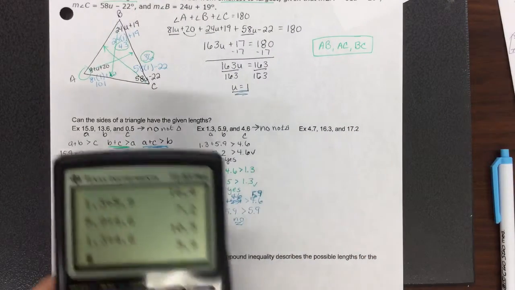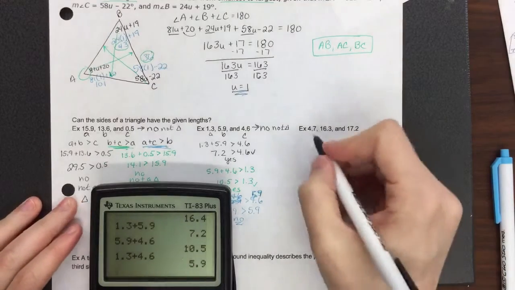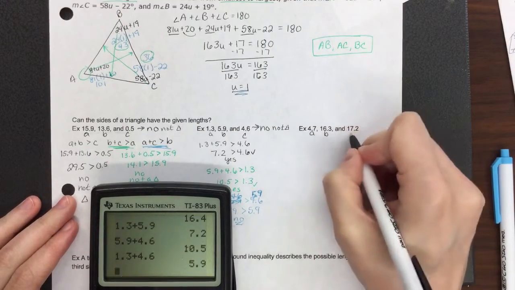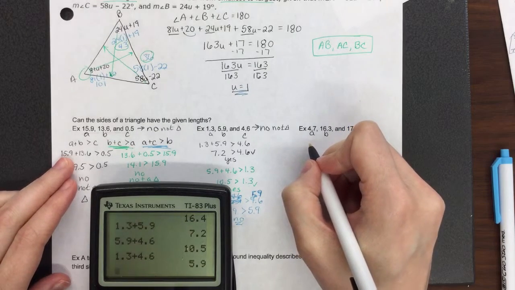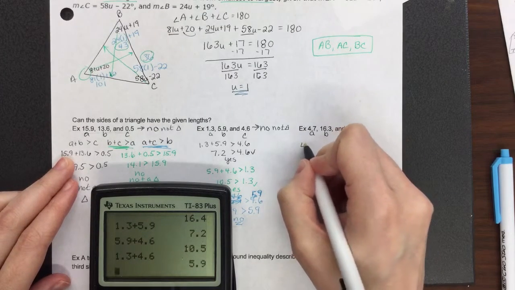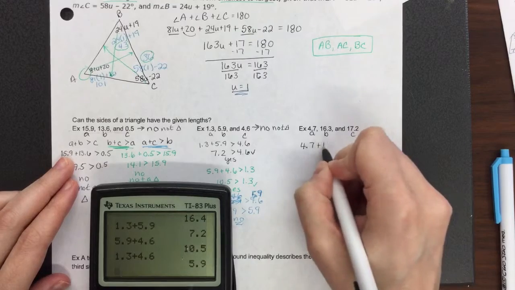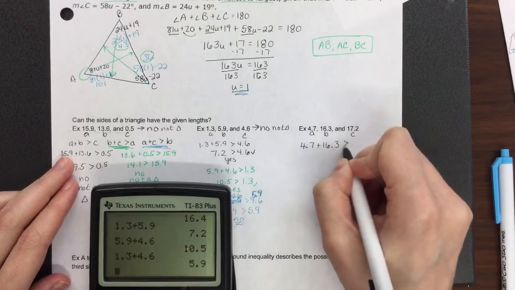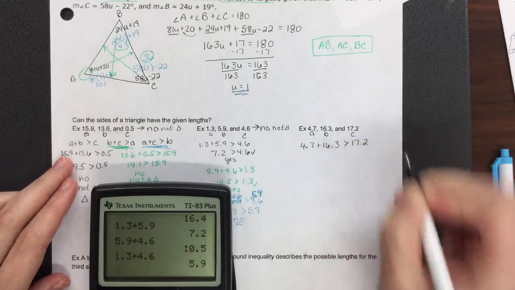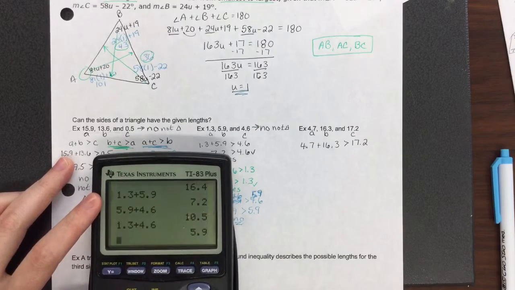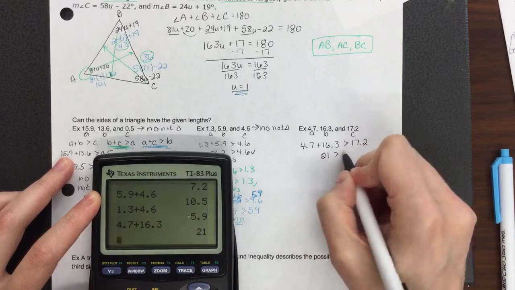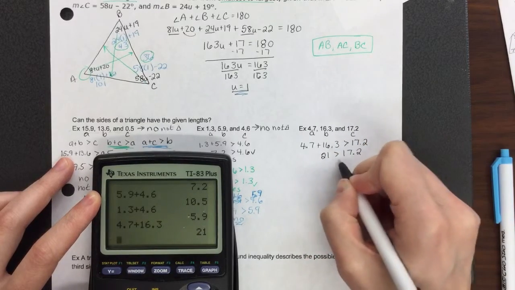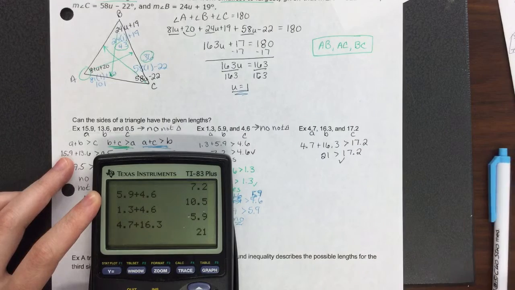So looking at the last one. This is our A, this is our B, this is our C. So if we do A plus B first, we're going to have 4.7 plus 16.3 would have to be greater than 17.2. So 4.7 plus 16.3 is 21, greater than 17.2? Yes, it is.